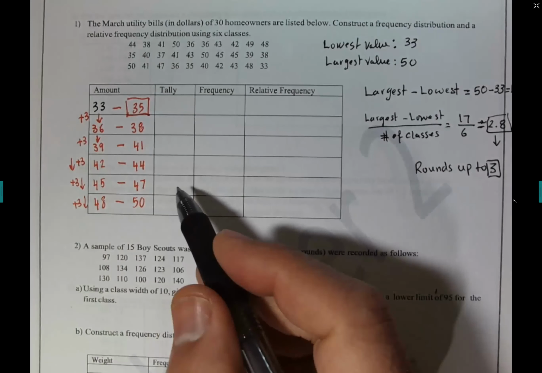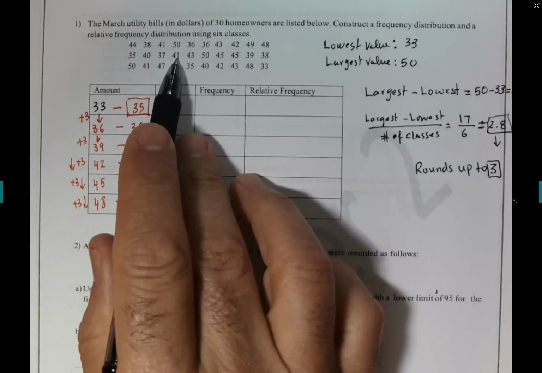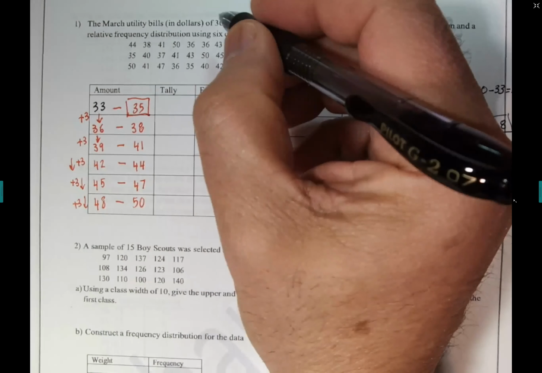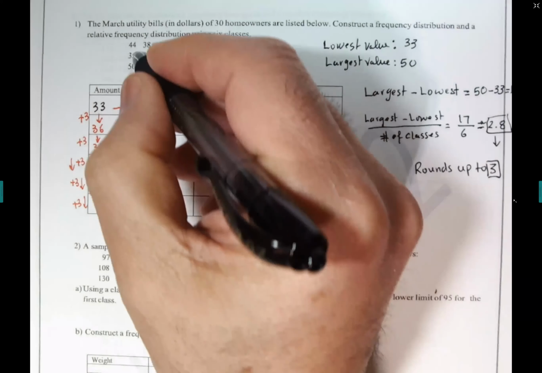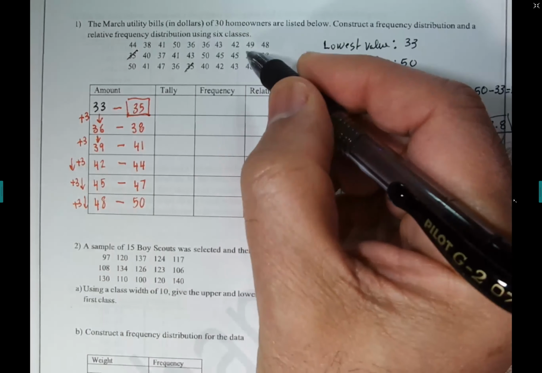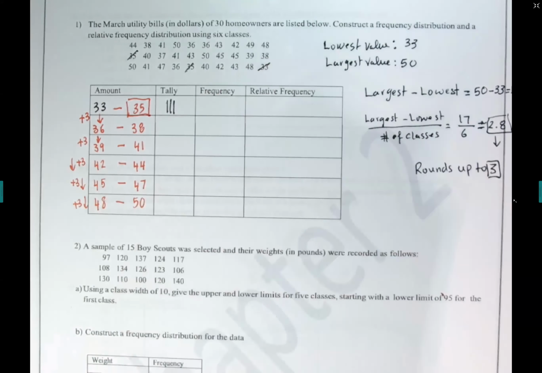Okay, tally, I think you're familiar with it, guys. It doesn't need to be here, but I'm just going to do tally for the first time. See how many values in the data set are between 33 and 35. So let's help me, guys. That's 1. That's a 2. That's a 3. You do this. And if I make a mistake, just let me know. Between 36 and 38.